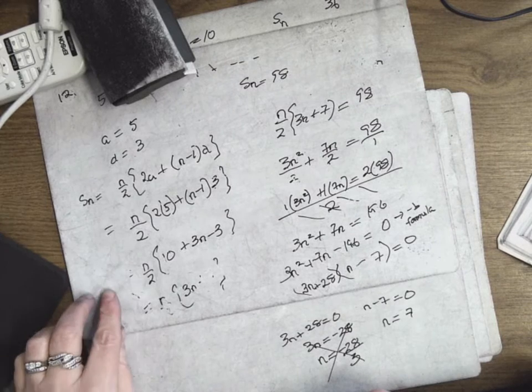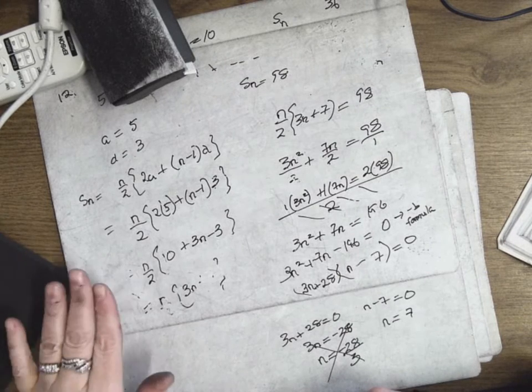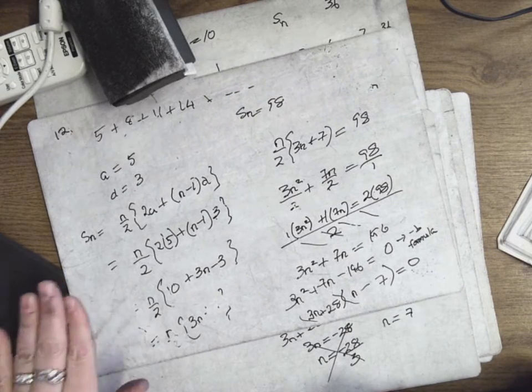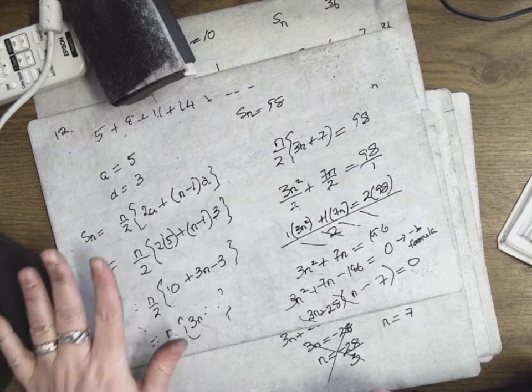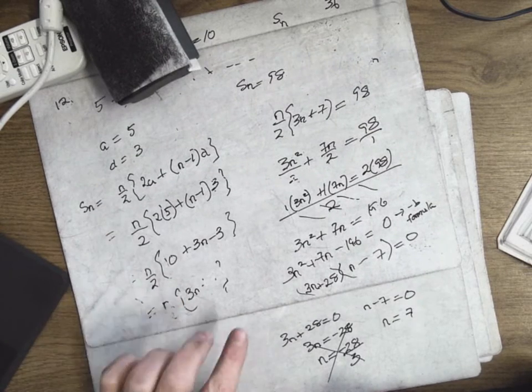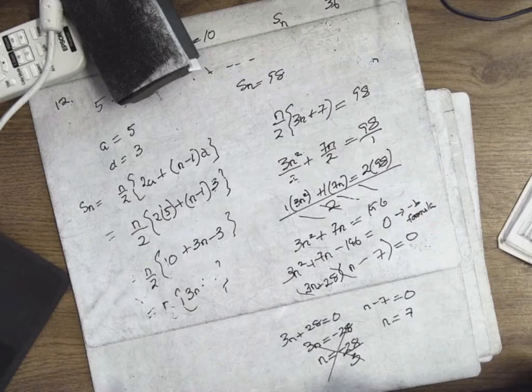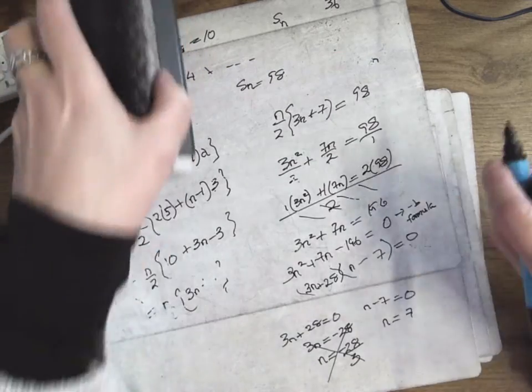Number 14 is very similar to number 12. So if you couldn't do 12, you probably couldn't do 14. But if you have another go at it, and you follow number 12, you'll be able to do it. Okay? Right.